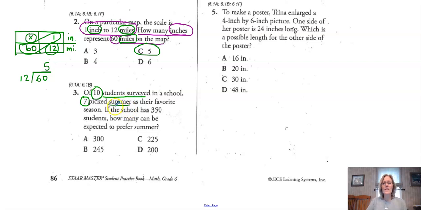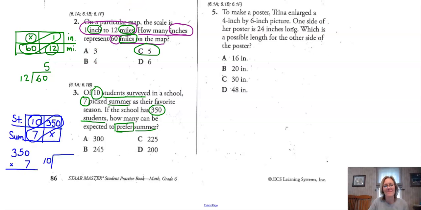Now, we're going to compare it to the whole school. If the school has 350 students, so 350 goes with students. How many can be expected to prefer summer? So we're going to be looking at the summer numbers again. I'd like for you to pause the video, solve the problem, come back. Let's see if we solved it the same way. Pause now. All right, let's look and see how it's set up.